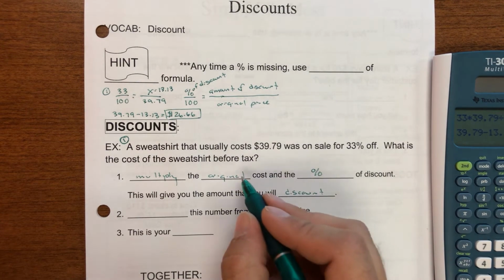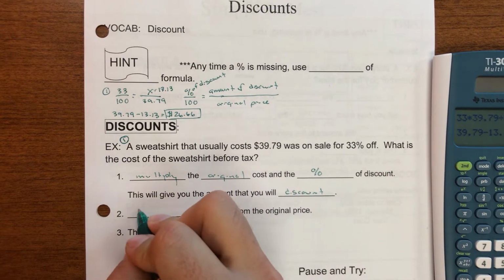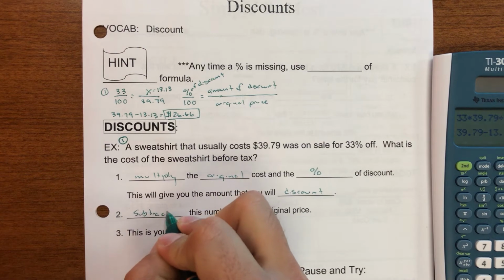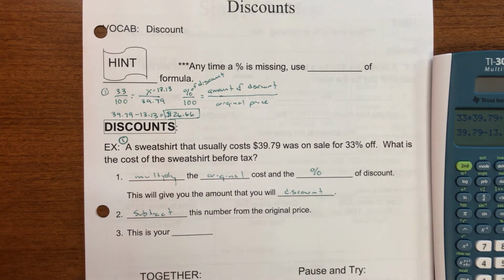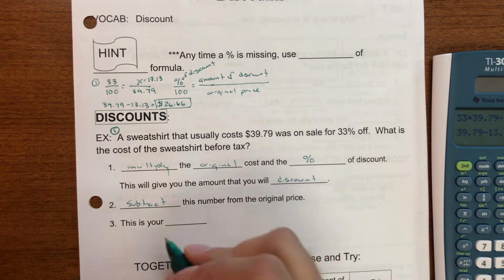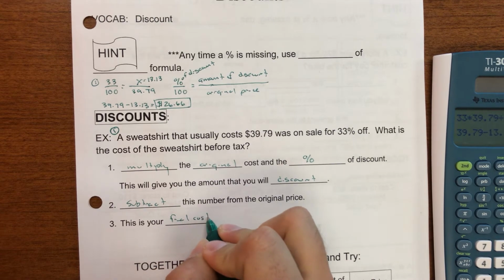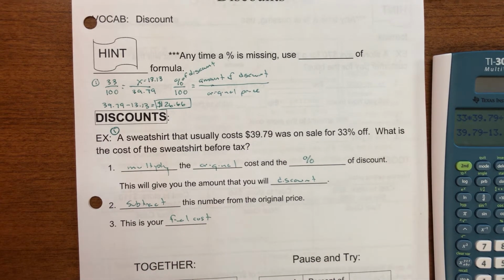Then we have to make sure that doesn't give me my answer. That tells me how much I don't have to pay. So I'm going to subtract that amount from the original price. That's step 2. And step 3, that's your answer. This is your final cost. That's the amount that you're going to pay for the item.